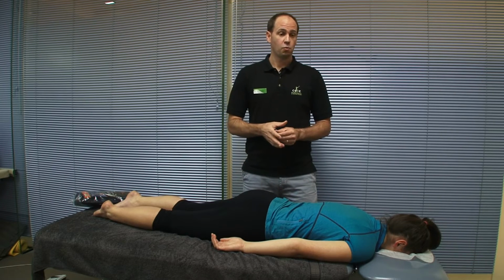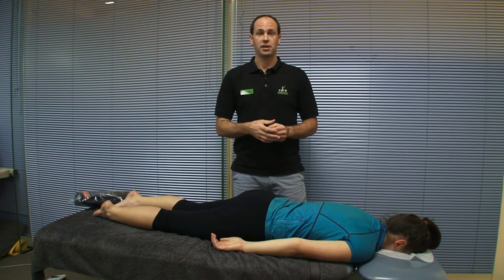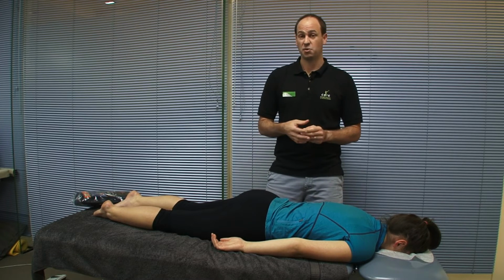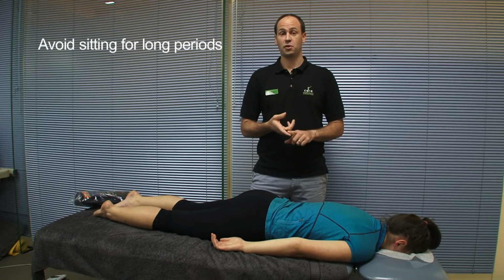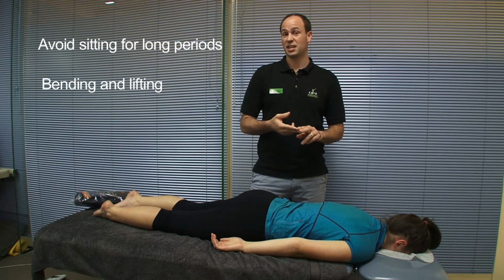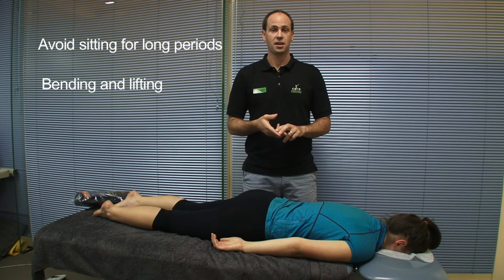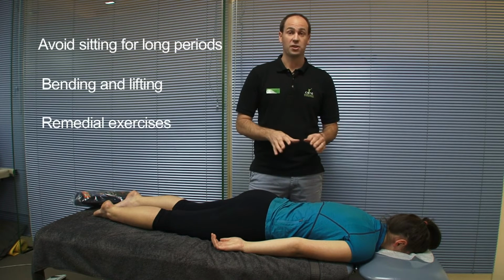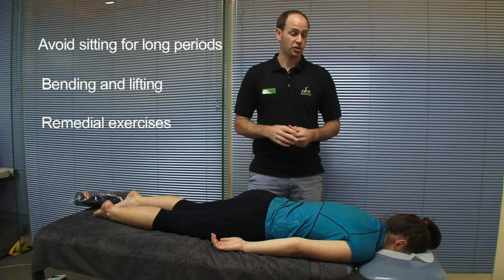So what we quite often tell our clients as a protective thing when they do injure a disc is to avoid things like sitting for long periods, bending and lifting obviously, and we also quite often get them to start doing some gentle exercises to help to reduce the pressure.